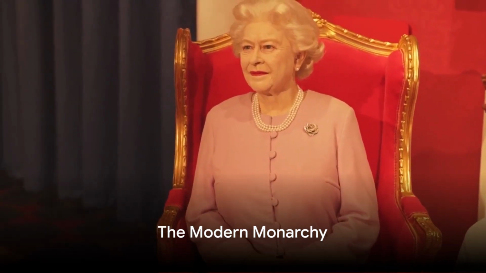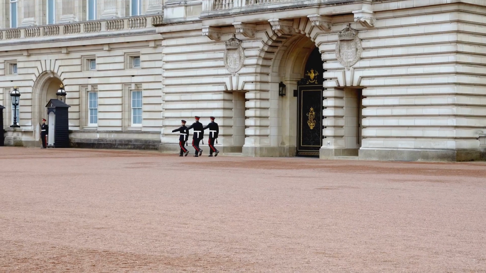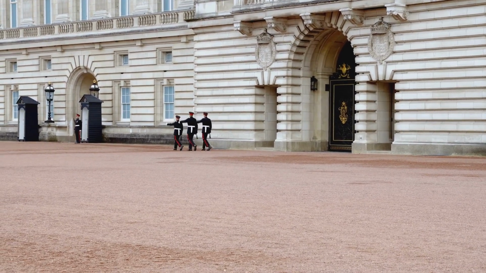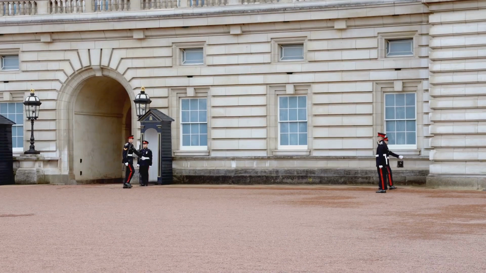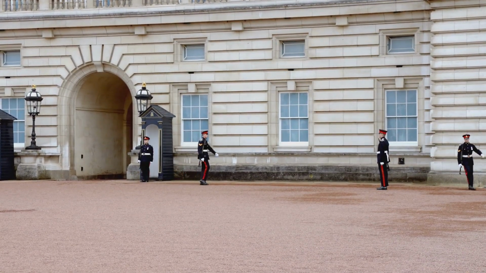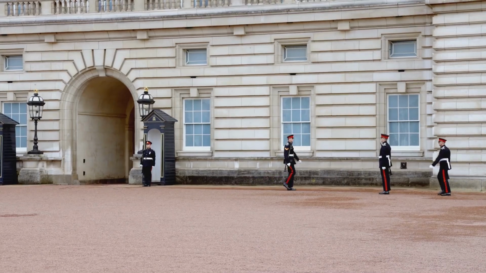Fast forward to the present day. How does the British monarchy function now? Let's dive right in. The British monarchy today, unlike its autocratic ancestors, is a constitutional entity. The sovereign, currently Queen Elizabeth II, has ceremonial duties rather than governing powers. She opens and closes sessions of Parliament, signs bills into law, purely a formality, mind you, and meets with the Prime Minister on a weekly basis.